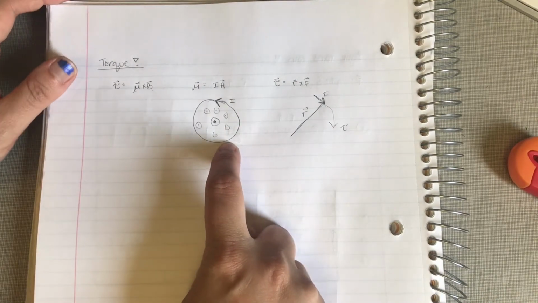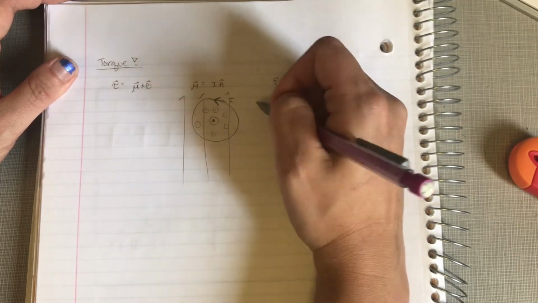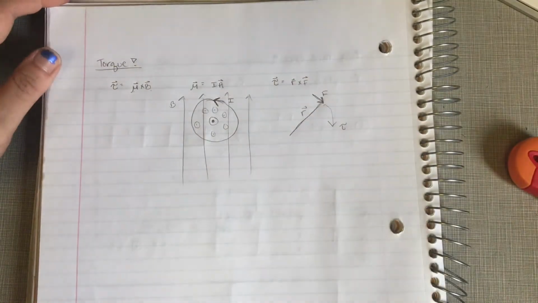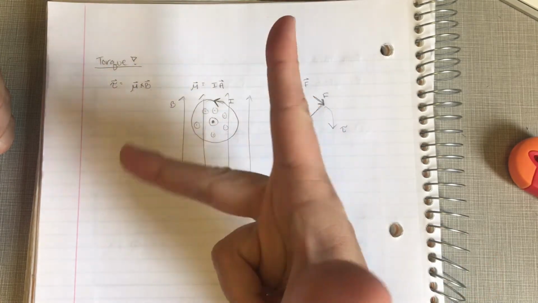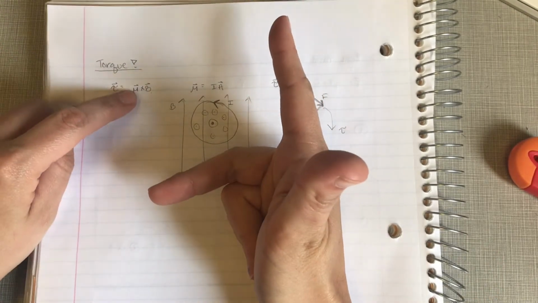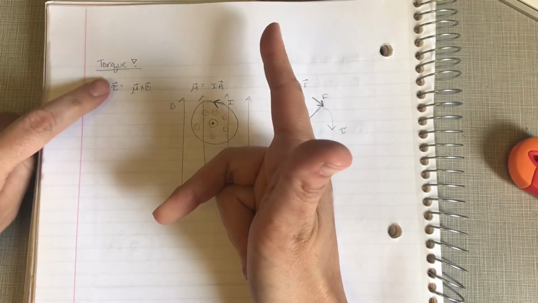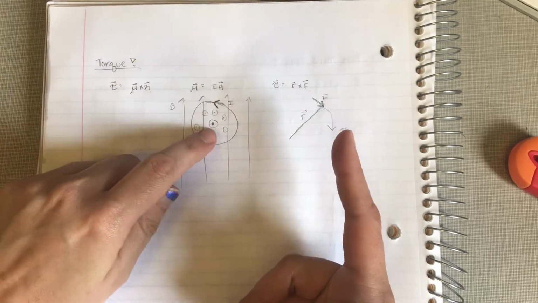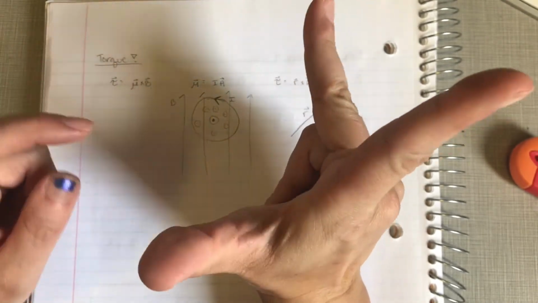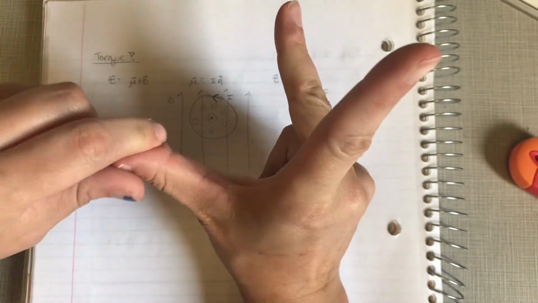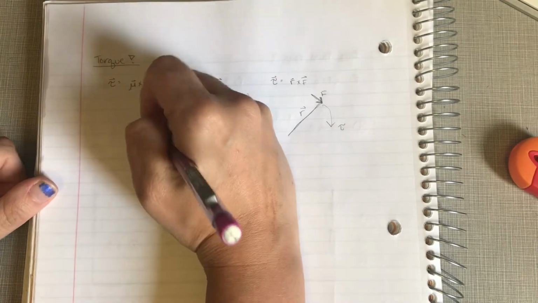So now let's say we take this loop and we put it in a magnetic field that's pointing that way. So my torque, I use my right hand rule, this one, because I got cross products now. My first vector is my mu, so that's going to be my pointer finger. Second vector is my B, and torque is my resultant, so that's going to be my thumb. So my mu is coming out of the page. My B is going up, so I'm going to feel a torque to the left. Torque.